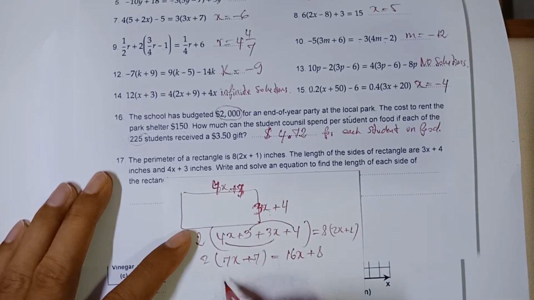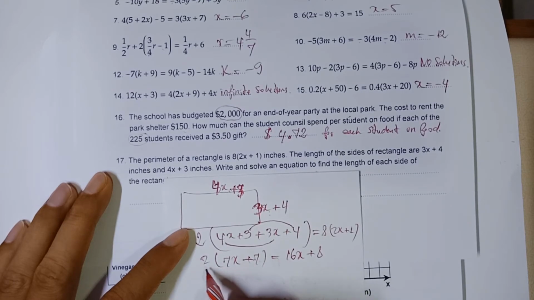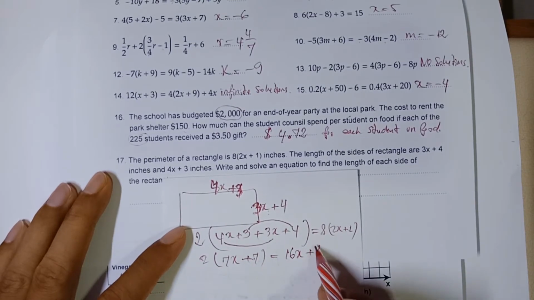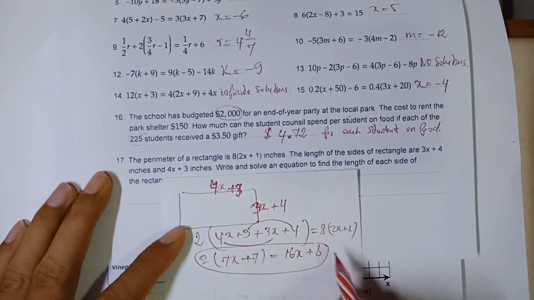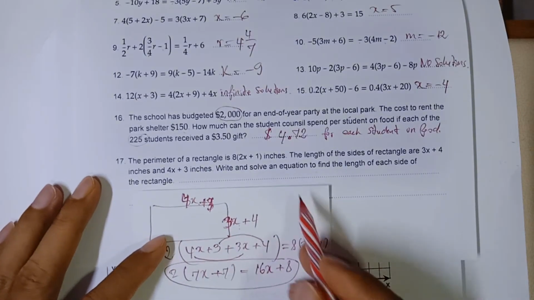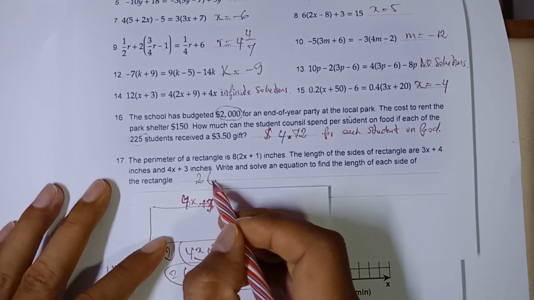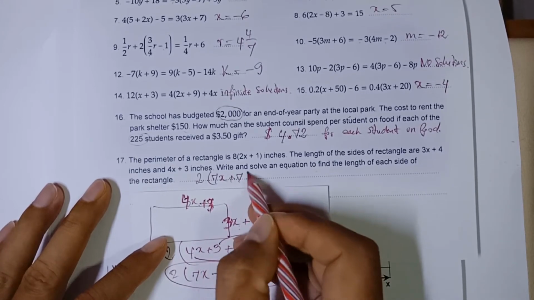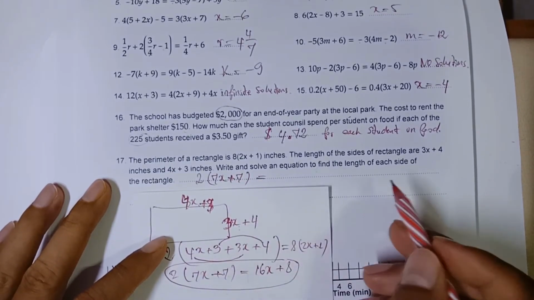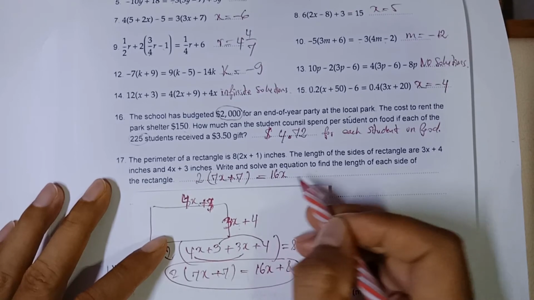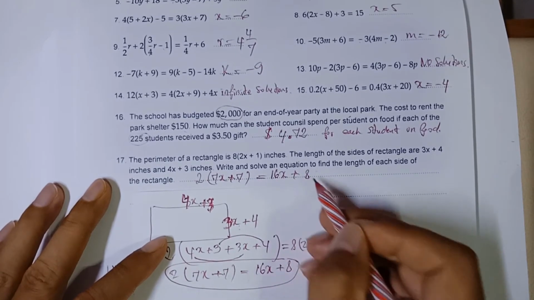Let me write this as the equation. So we have 2 times 7x plus 7 equal to 16x plus 8.